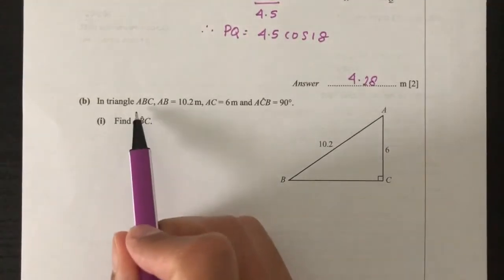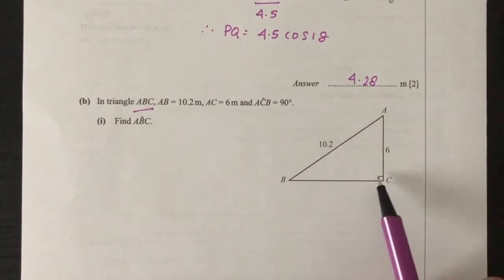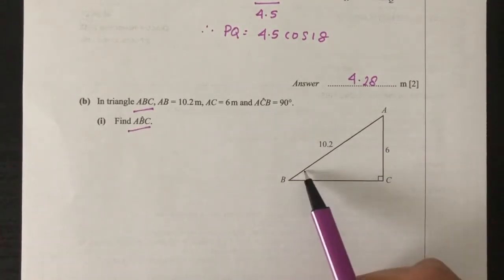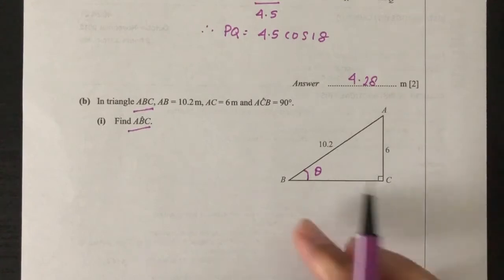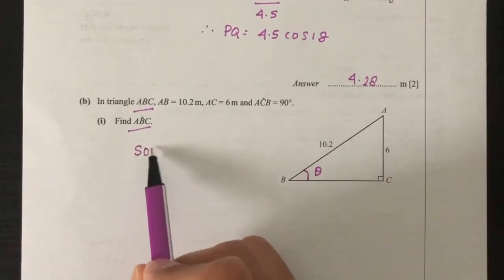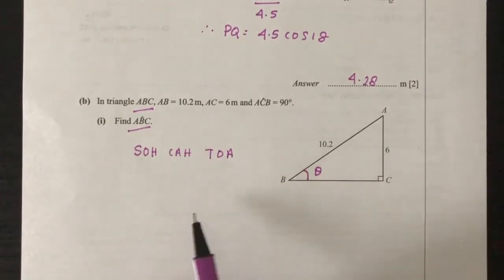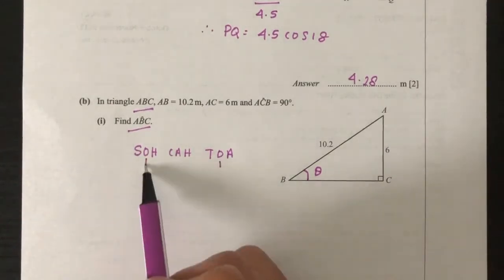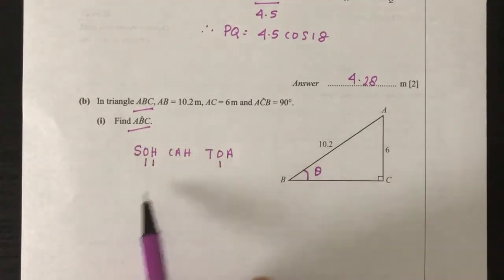So part B, we have triangle ABC, where this is AB, this is AC, and this is 90. Find the angle ABC. So find this angle. Let's call the angle theta. Now, if you have a right angle triangle, as you can see, it is right angle. We can use SOH CAH TOA. So let's do that. So here we have which side? This is your opposite side, O. This is your hypotenuse, so H. So we have to use sine.